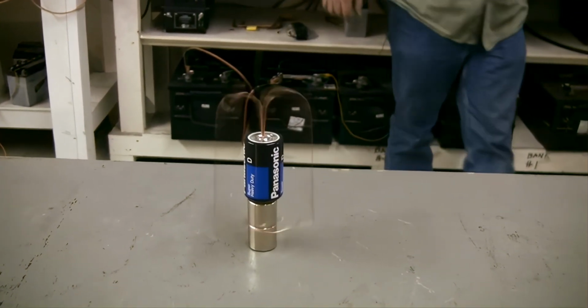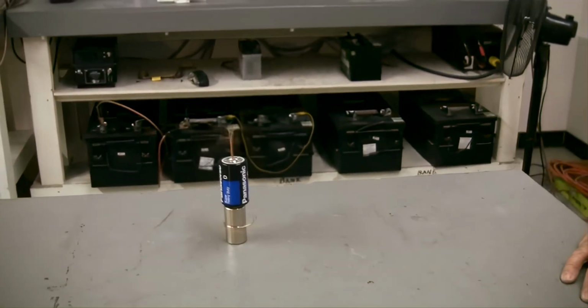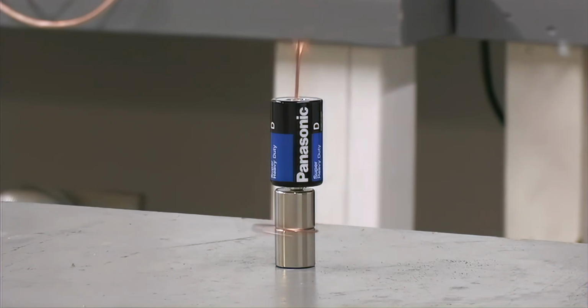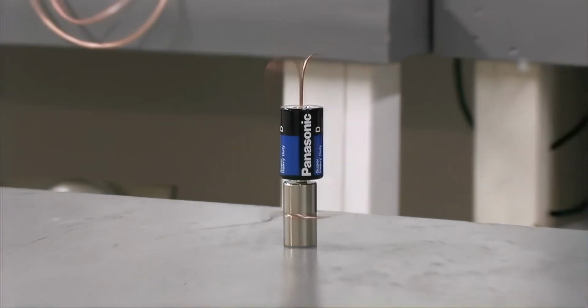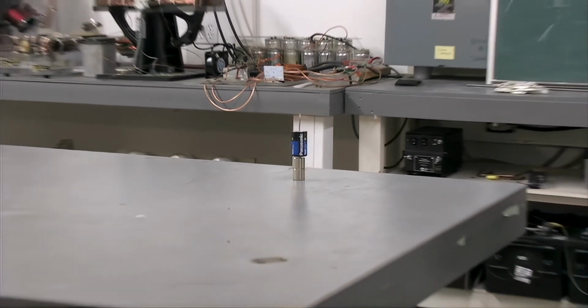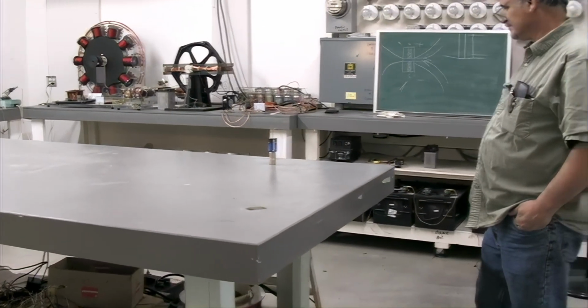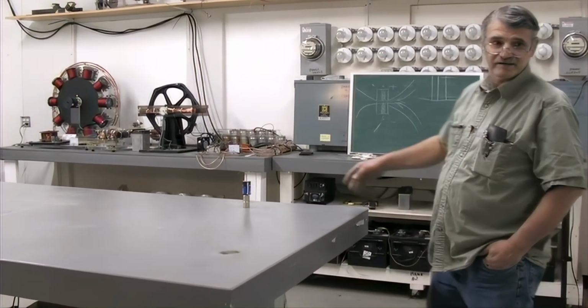Kind of neat, isn't it? It's kind of fascinating that it even works. Better hurry up, I'll be cleaning the contacts. That's about it.